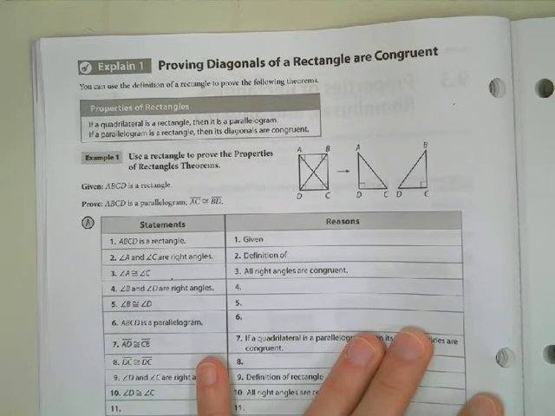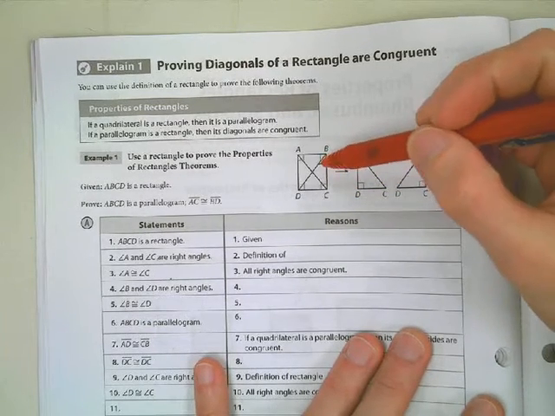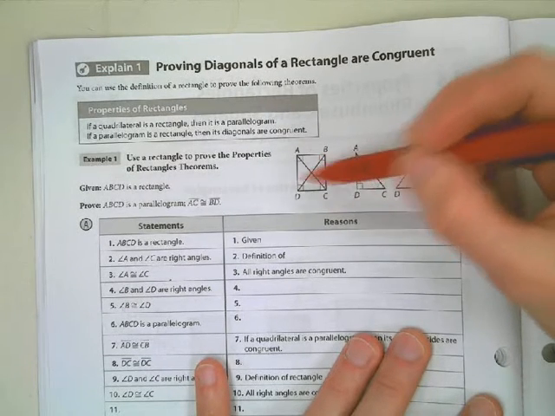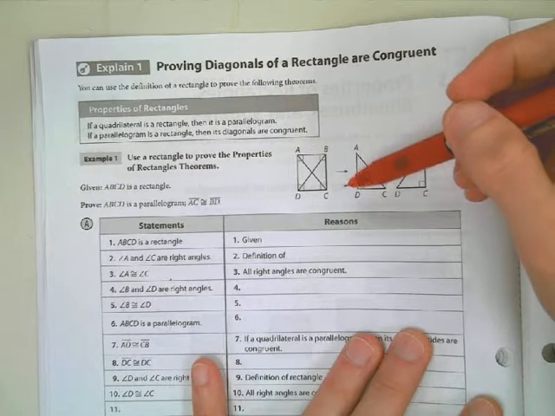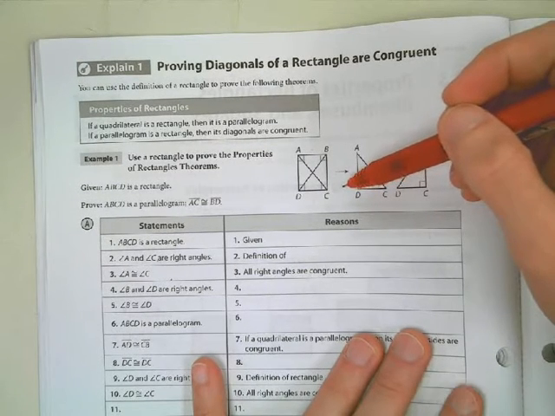Now, that's not the only property for rectangles, right? Since a rectangle is also a parallelogram, it also has all the properties of parallelograms that we've talked about. For example, parallelograms have opposite sides congruent. Same thing is true for rectangles. Opposite sides are congruent in a rectangle. Also, opposite angles are congruent in a parallelogram, and so in a rectangle as well.